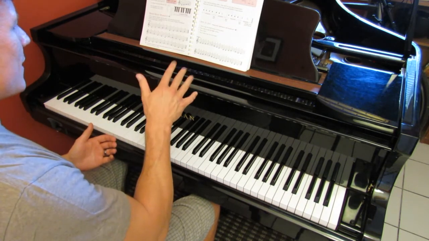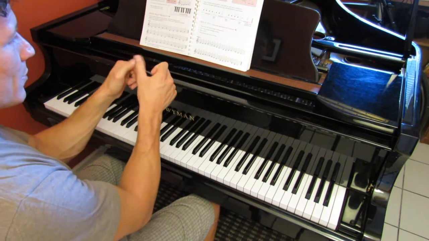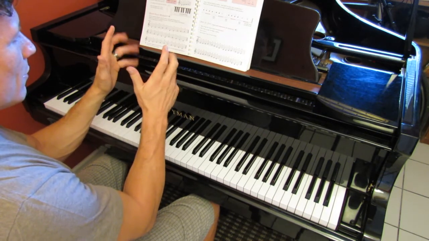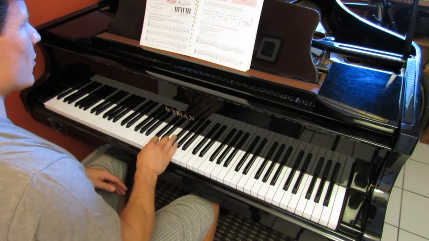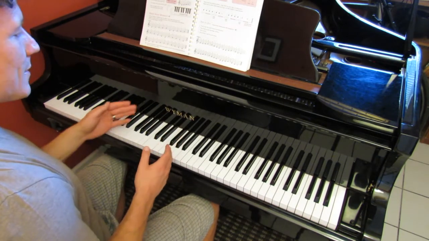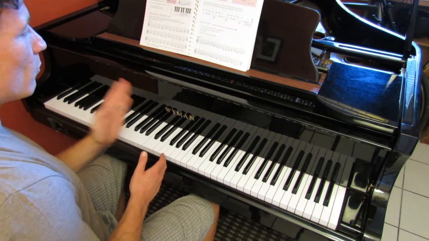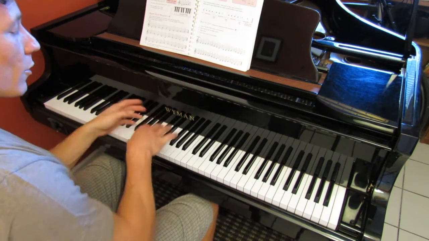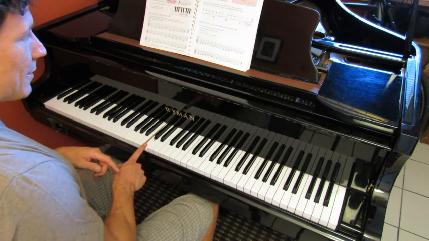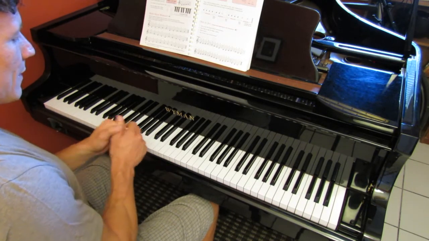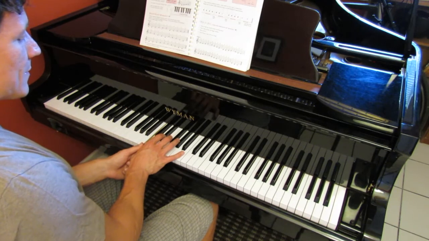That's where your right hand thumb, remember your thumbs are number 1, 2, 3, 4, 5. So your thumb is going to go on C, and we can find C because it's the left white note just before the group of 2 black notes. That's C. So we're going to put your right hand thumb on C.